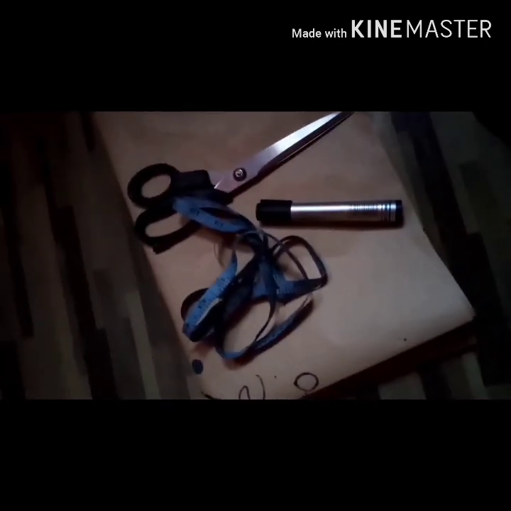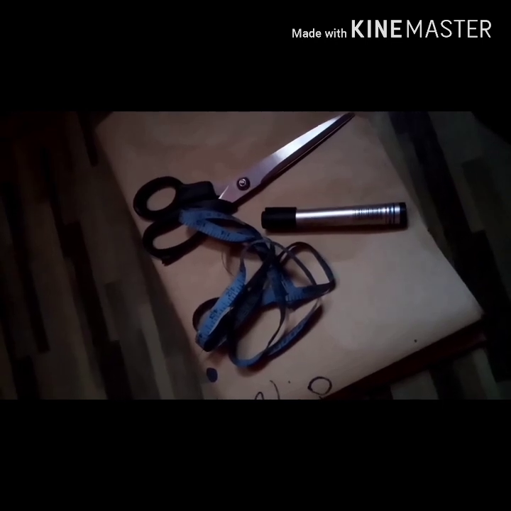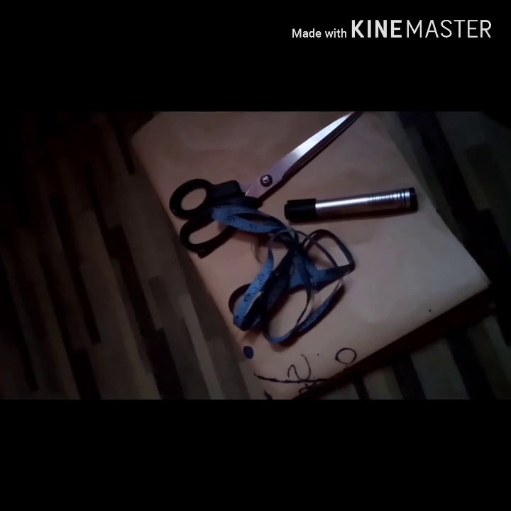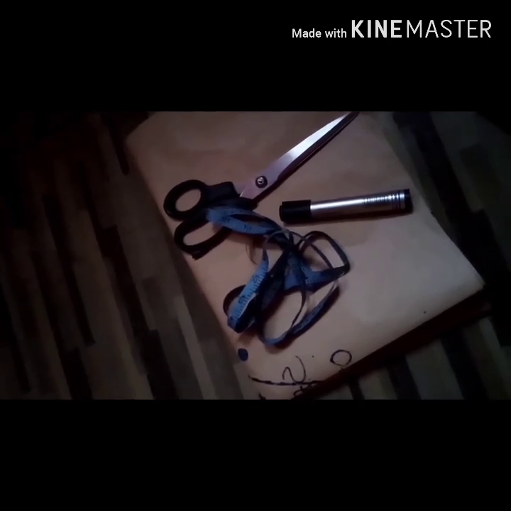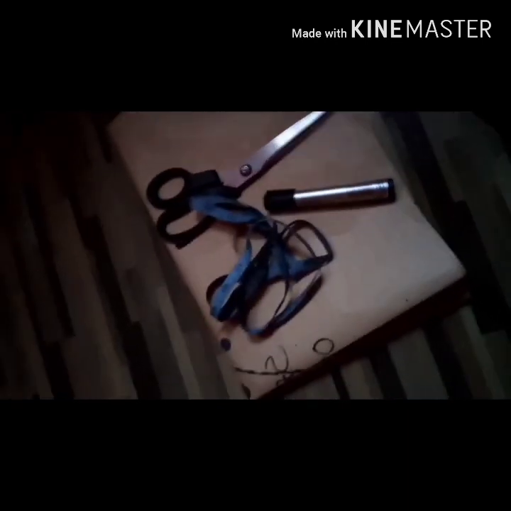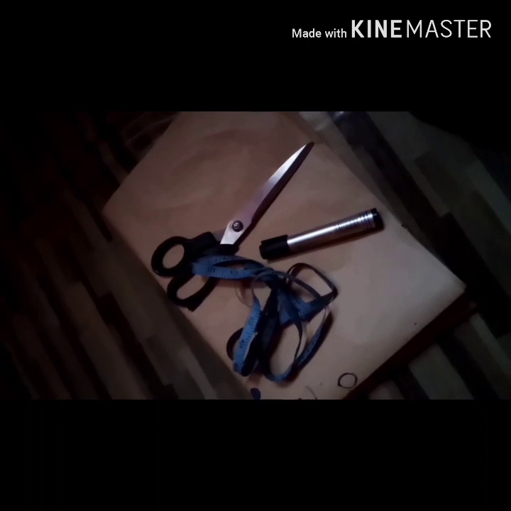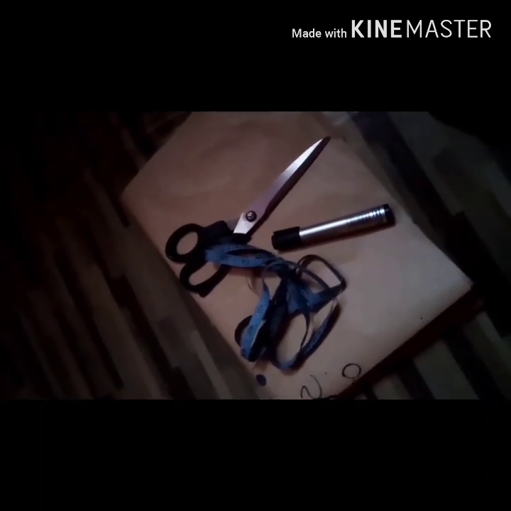Let's assume the waist is 24 inches. You multiply your waist by 4, then you divide it by 6.28. That is the measurement you're going to use to cut your 90 degrees. I'm still going to show you a better way of doing it.